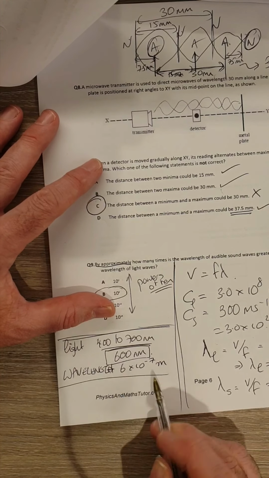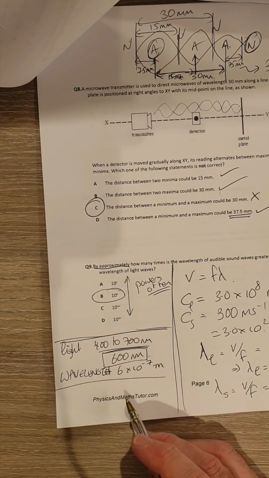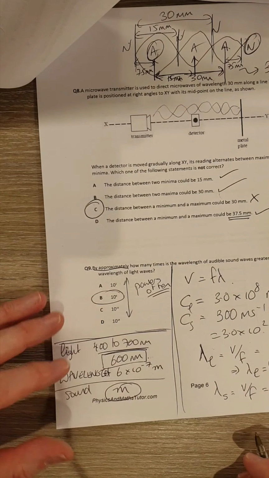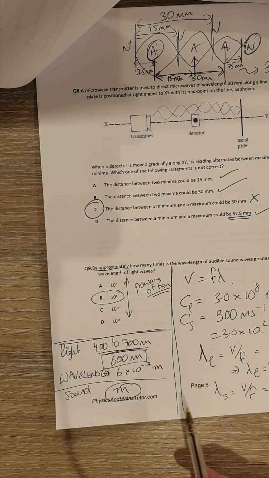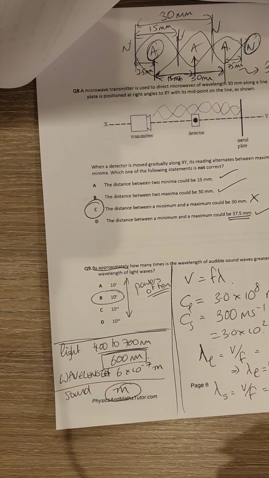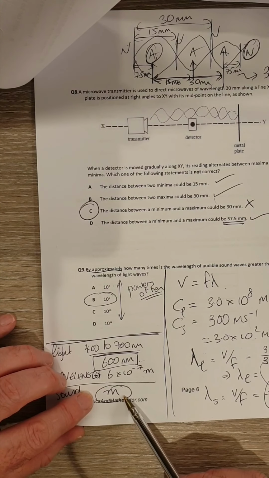It's in hundreds of nanometers, or 10 to the minus 7. Sound, its wavelength is in meters, typically. We know this because a doorway is roughly a meter wide, and sound can diffract through a doorway, it can spread out because its wavelength is similar to the width of a door.